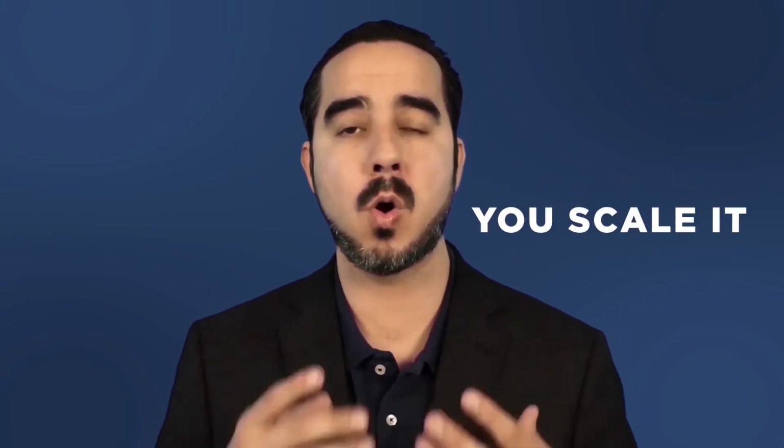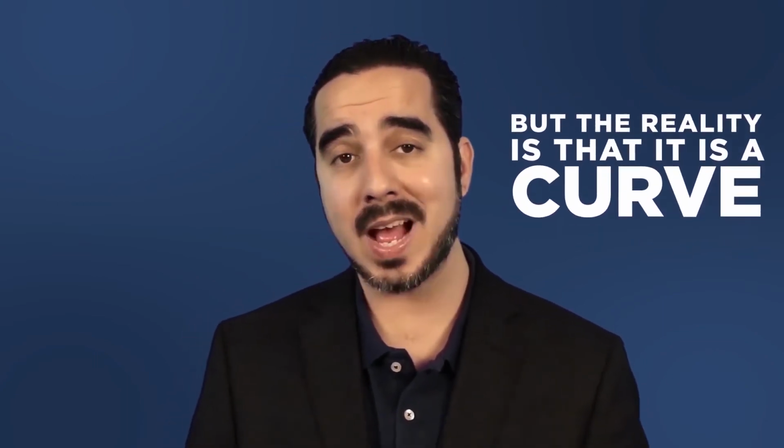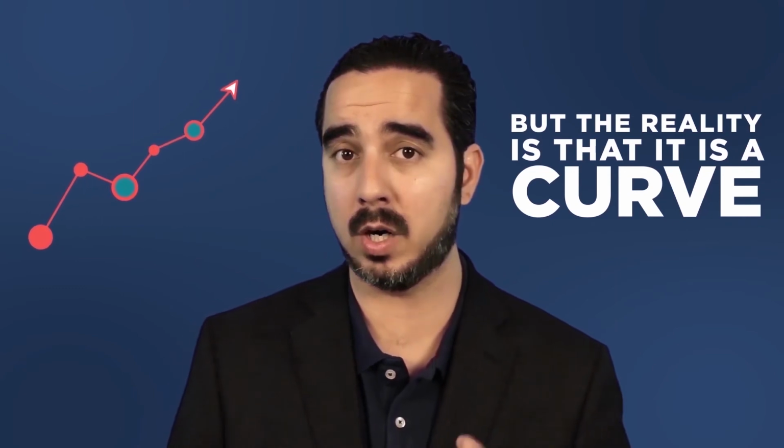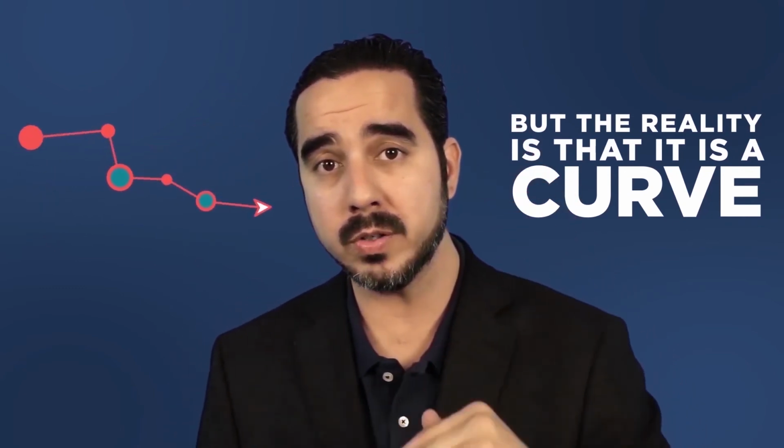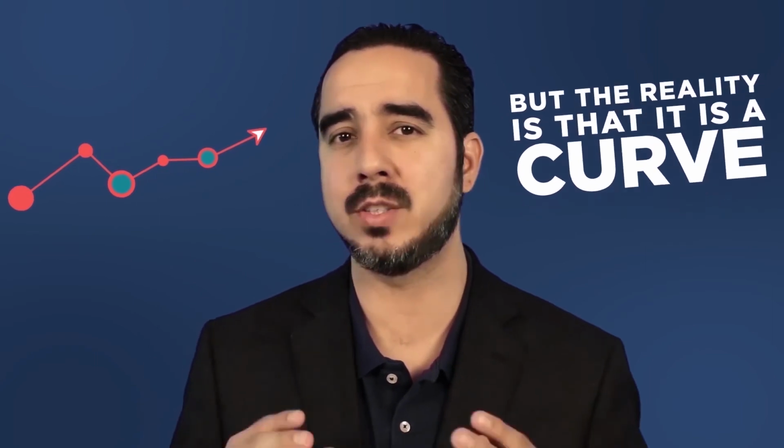Then you scale it and keep getting results, and eventually it goes up again. That's where we get into what they call ad fatigue, and there's a way of handling that particular ad fatigue. But the reality is that it is a curve. It starts higher, it lowers, and then it goes up again towards the end when you're ready to adjust your creative. Does that make sense?